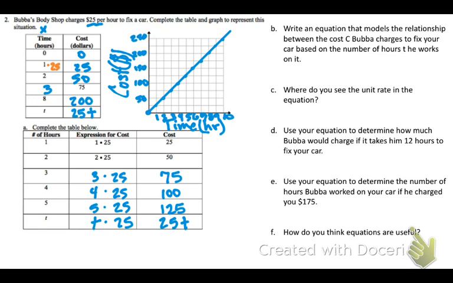Okay, so now let's answer some questions. Write an equation that holds it where the C, the cost, he charges. So I take the letter they give me and the letters they give me for down there, and I put it together. 25T equals C. Where do you see the unit rate in this equation?